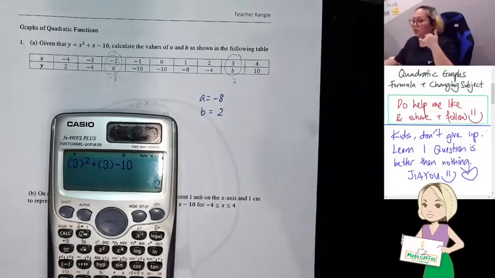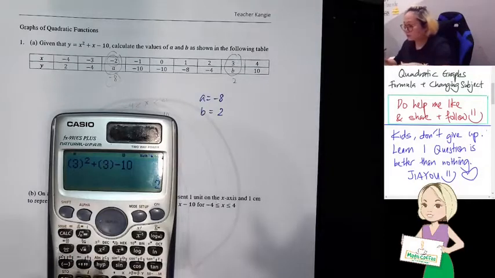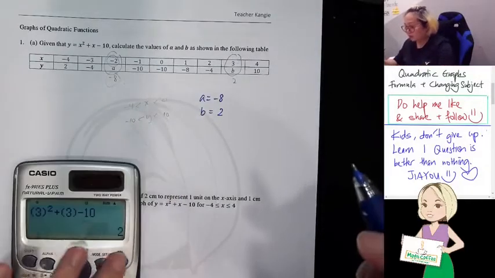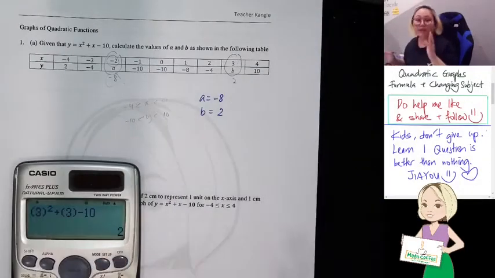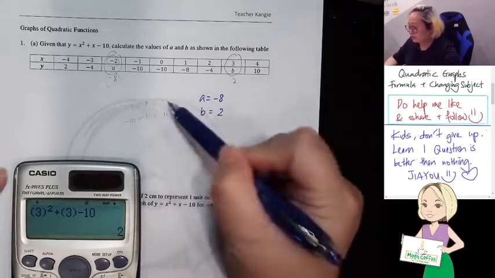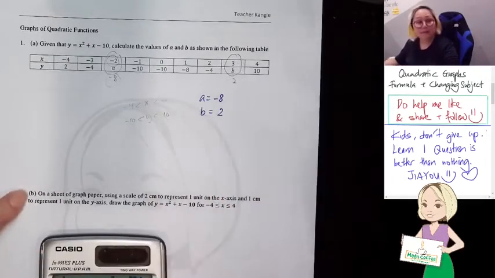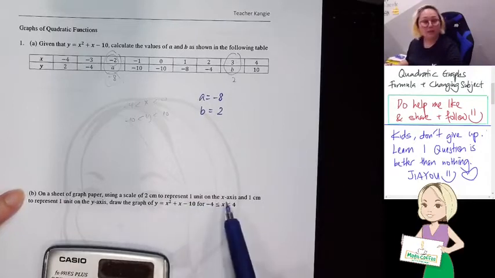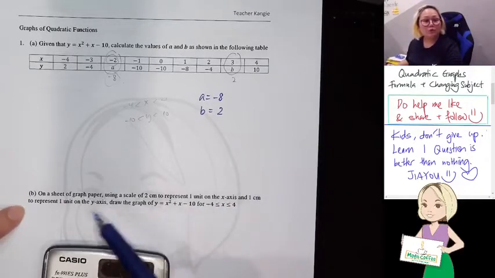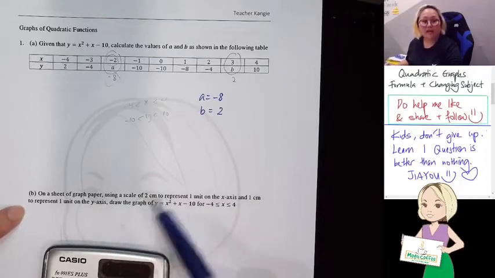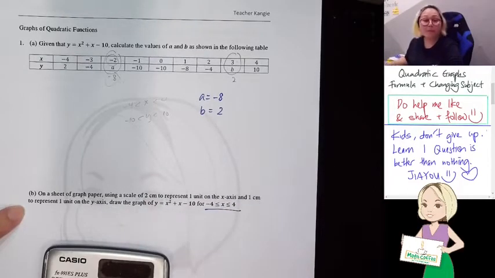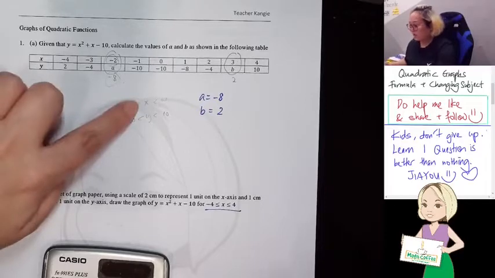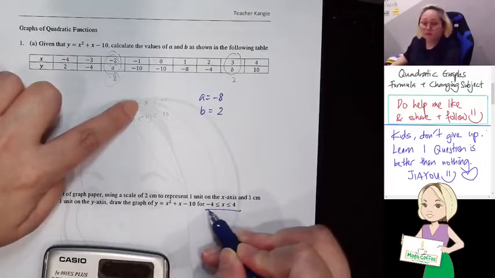Okay, next thing is you need to know how to plan. You need to plan how you're going to draw the vertical line, the x-axis and y-axis on your graph. So how are you going to plan? You need to know what's the x range you need to draw. So let's take a look at part B. Part B asks you to use 2 cm to represent 1 unit on the x-axis, 1 cm to represent 1 unit on the y-axis, and they tell you to draw it for minus 4 to 4. So I know my x range is from minus 4 to 4.